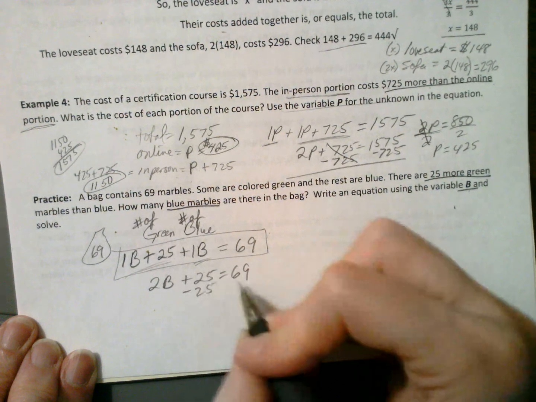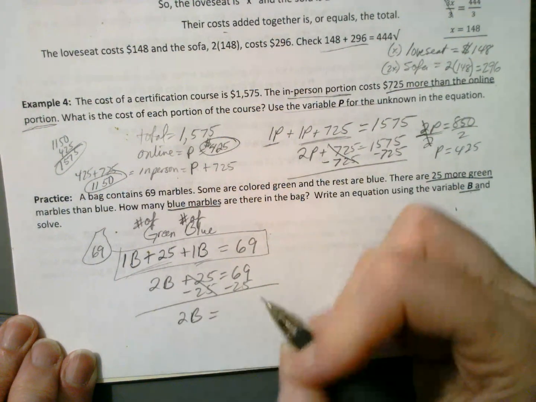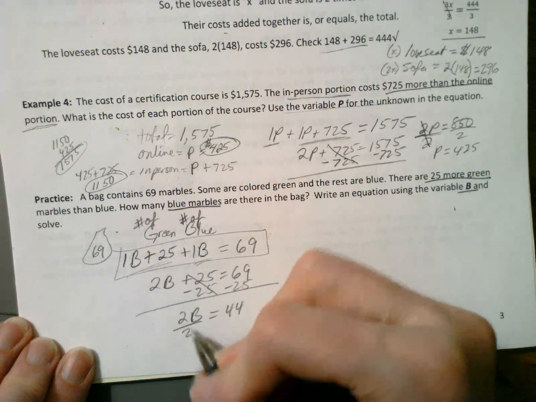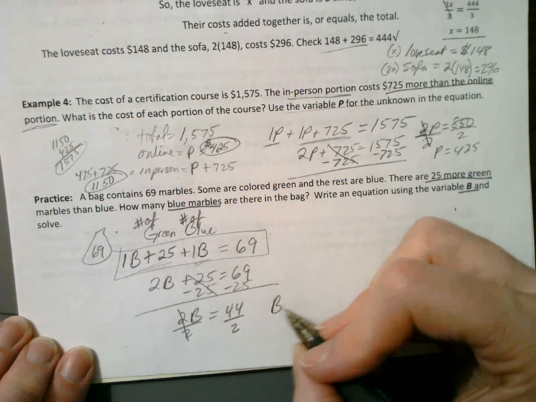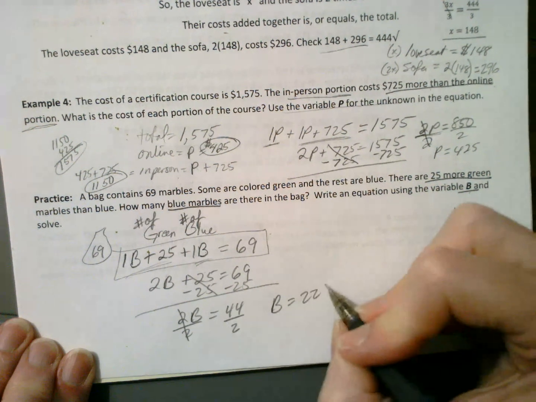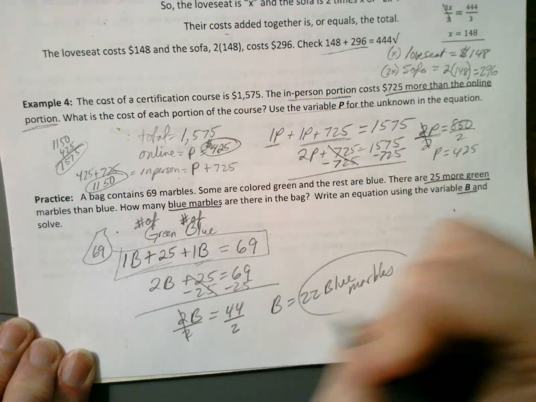And then move the 25 over. 2b equals 44 divided by 2. B equals 44 divided by 2 is 22 blue marbles.